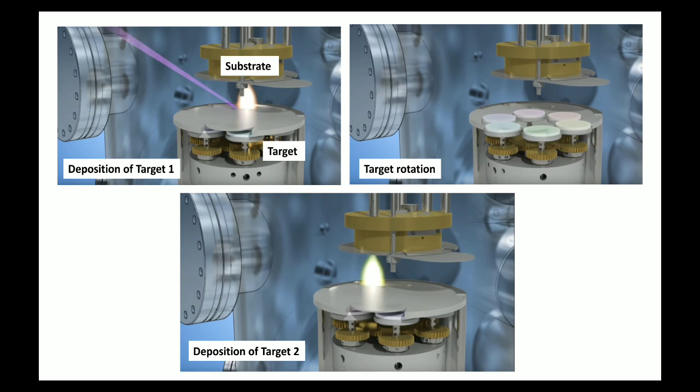In the next picture on the upper right hand side of this slide, there is a shutter on the target because we don't want contamination of one target by another target.